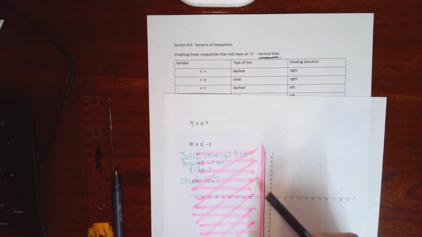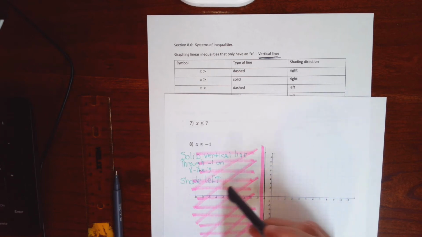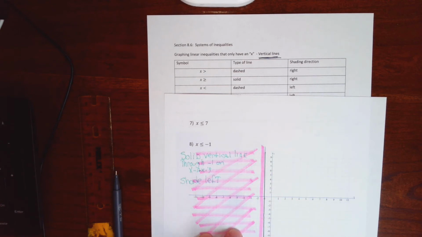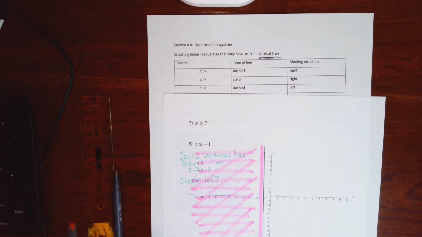All the points on the line itself have x-coordinates equal to -1. All the points to the left of the line have x-coordinates less than -1. All the points to the right of the line have x-coordinates bigger than -1.